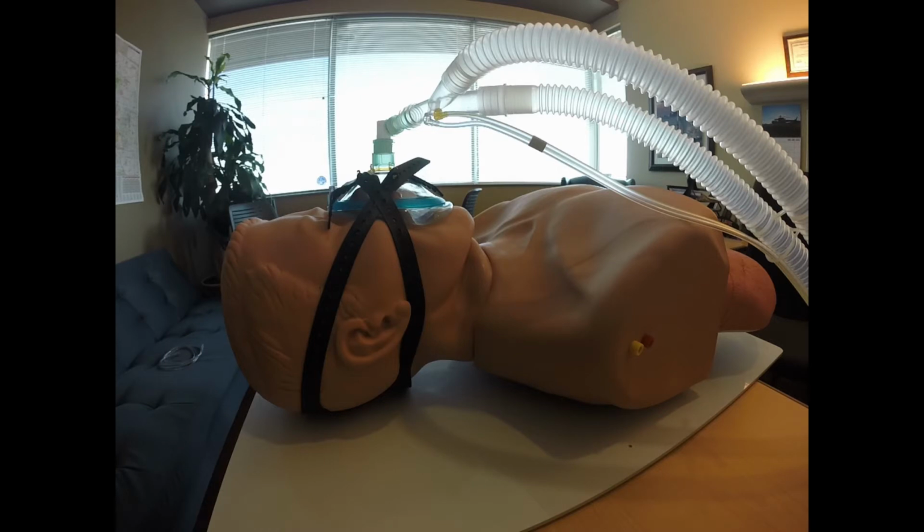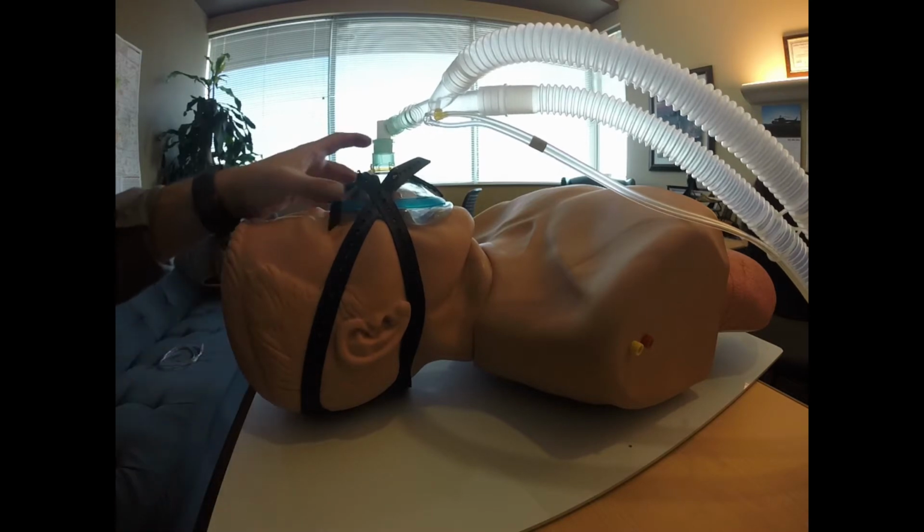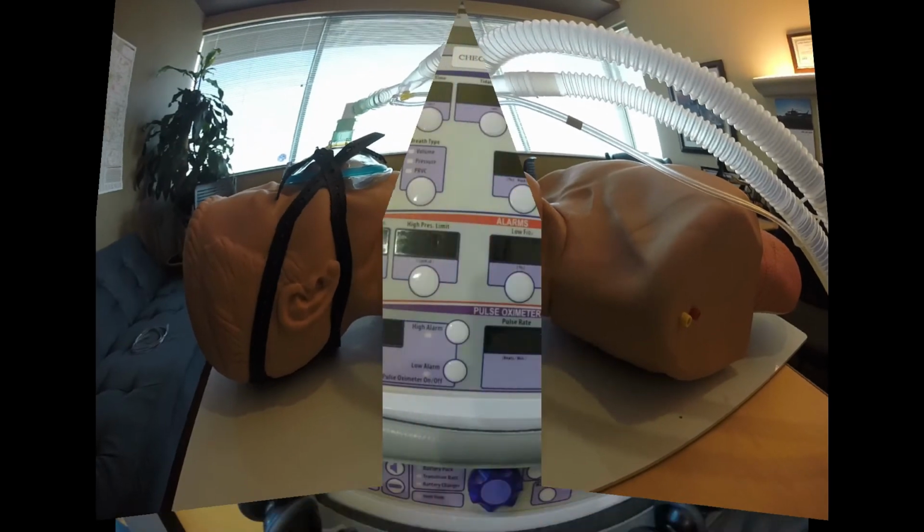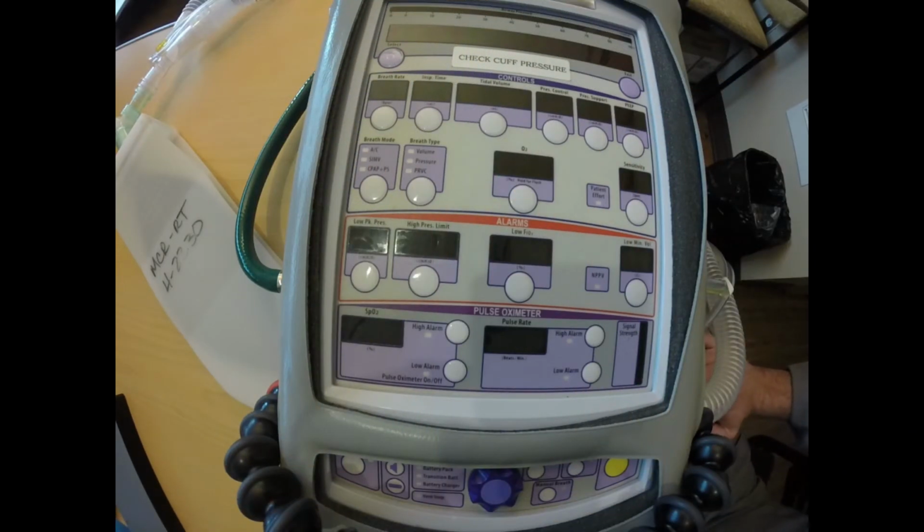So, how do we employ CPAP plus pressure support or BPAP on our patient? The first thing that we need to do is, again, get a good seal with a mask on our patient's face. Okay, so now what we're going to do is hook a patient up using non-invasive positive pressure ventilation, CPAP, and then CPAP plus pressure support.